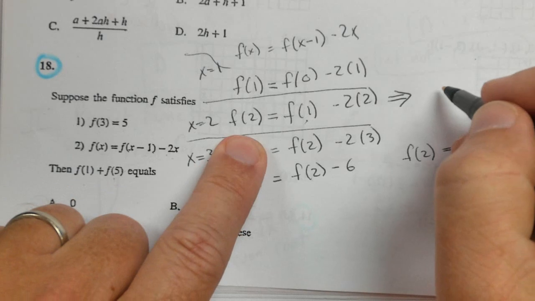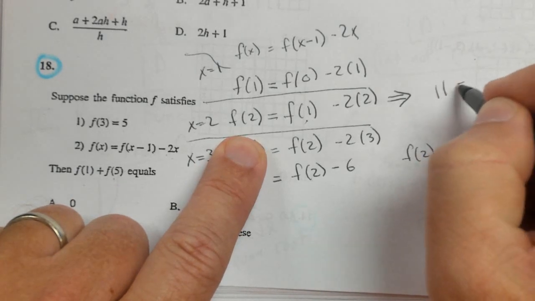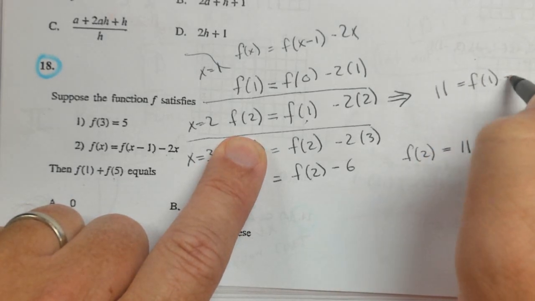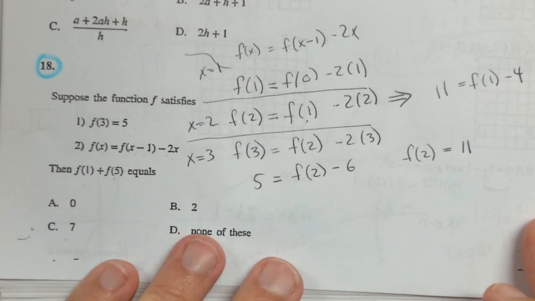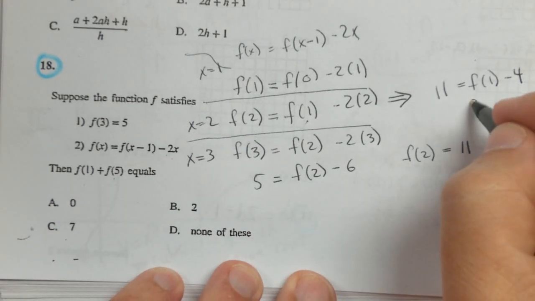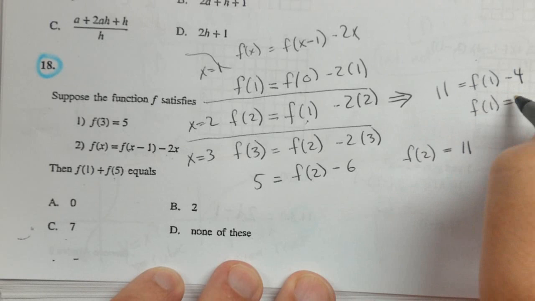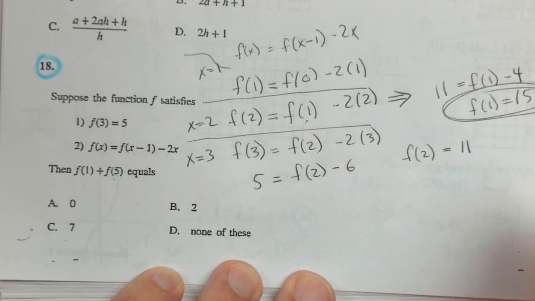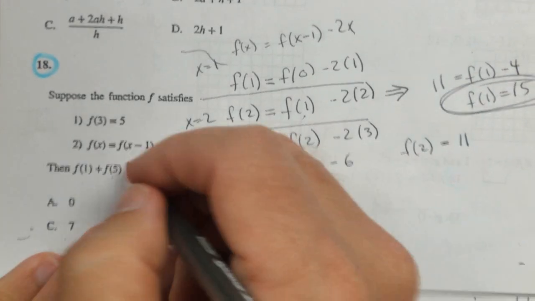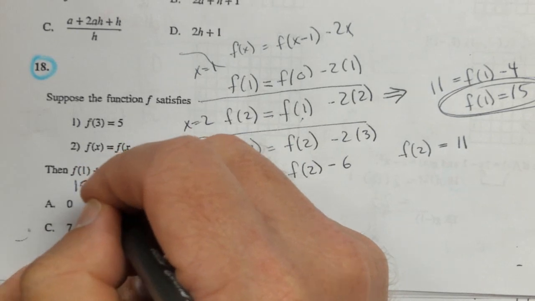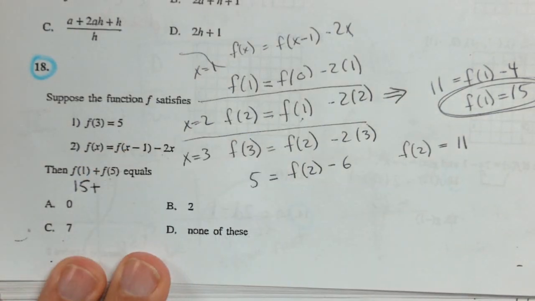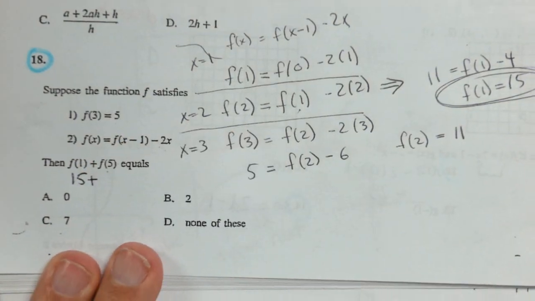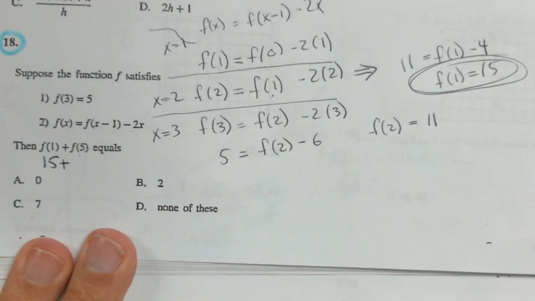So f of 2 is 11, equals f of 1 minus 4. So that means f of 1, if I move the 4 over, is 15. Alright, well on my way now. I've got half of the information that I need.